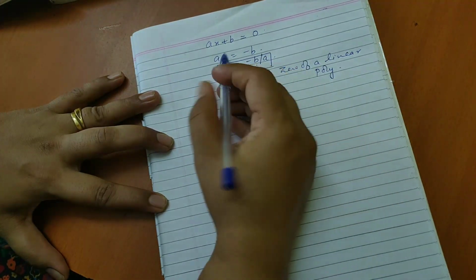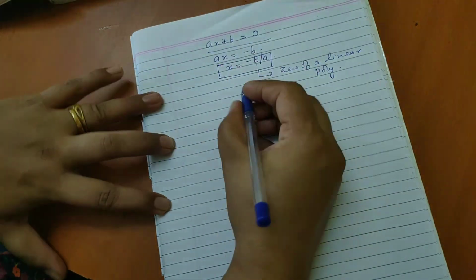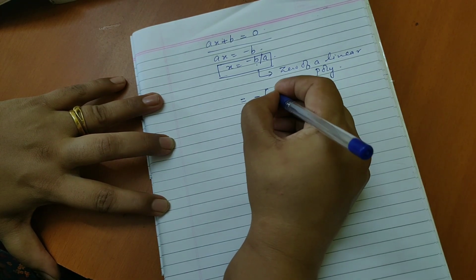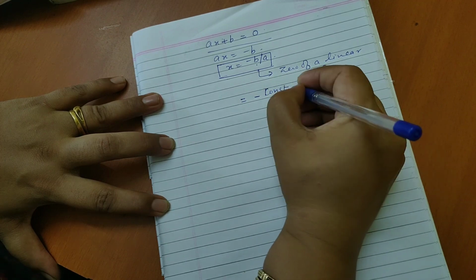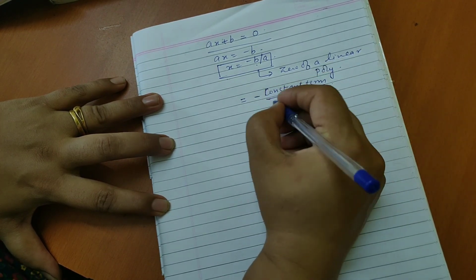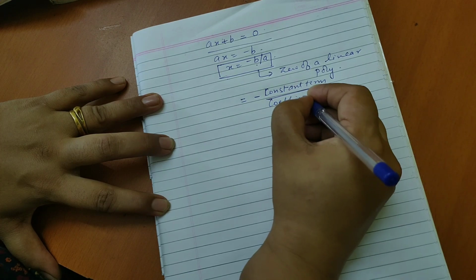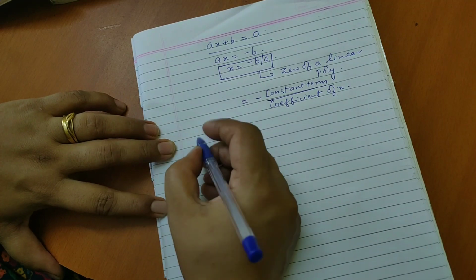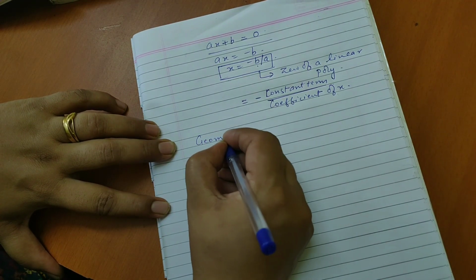If we compare it with the standard form, we'll say this is equal to minus the constant term divided by the coefficient of x.